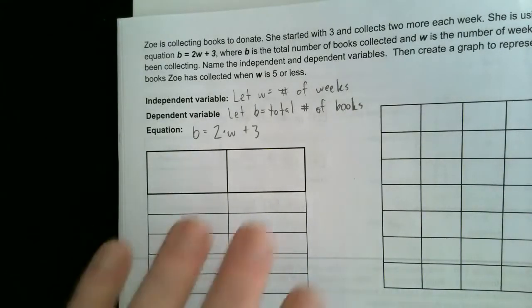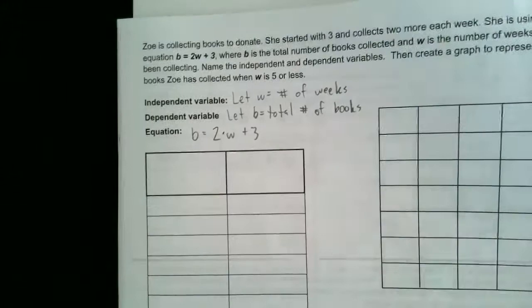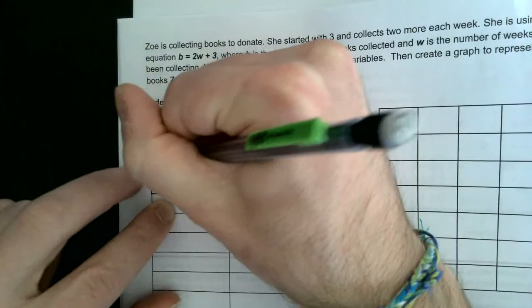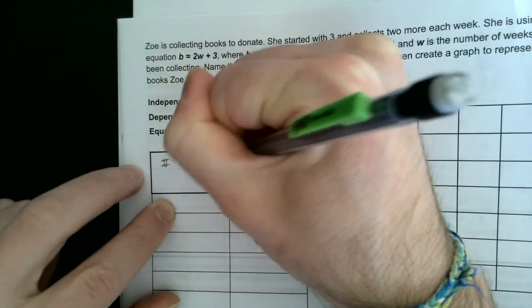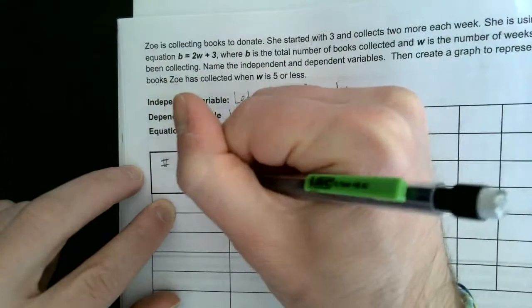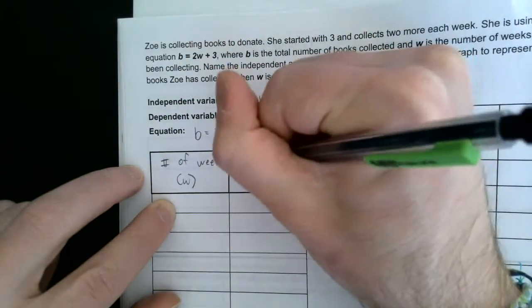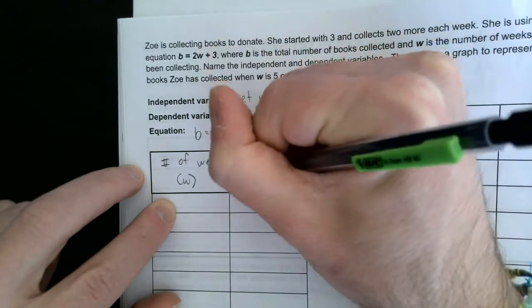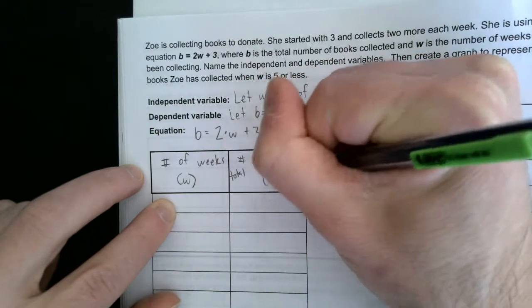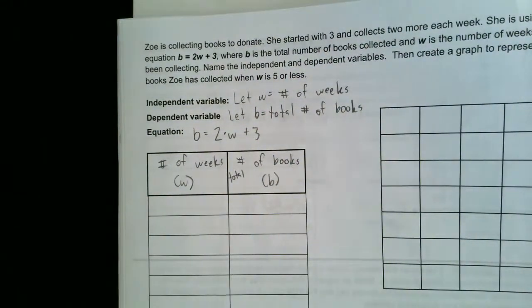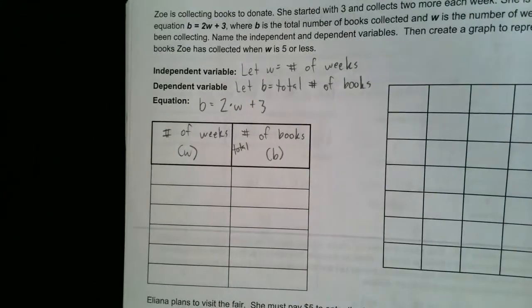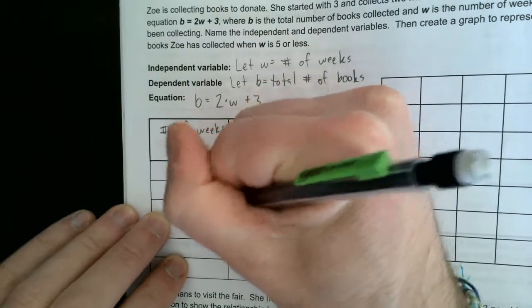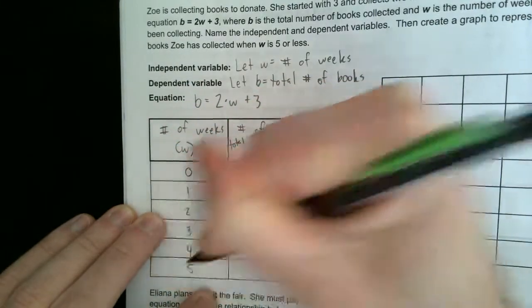So with the information they gave us, we can already set up our table, and then we can set up our graph. Can't wait. So independent variable, that's going to be the number of weeks. That's going to be W. B is number of books. That's the output. I should put total in there. And that's B. Now it says when W is 5 or less, so 5 or less weeks. I'm starting with 0. 0, 1, 2, 3, 4, 5.